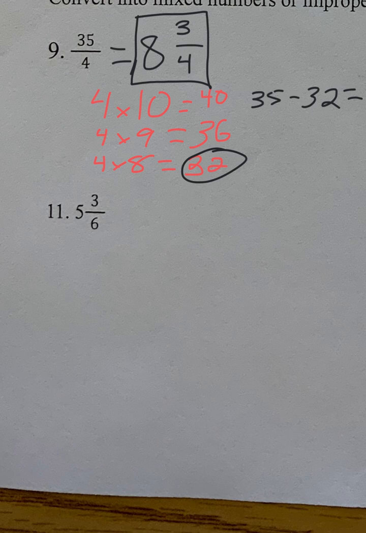And I'm actually going to rewrite that down here, 30. And I know that there's 3 more pieces colored in of a pie that's split into 6 pieces. So I'm going to add 3. 30 plus 3 is 33, and that all needs to go over 6. I'm going to rewrite that up here nicely.